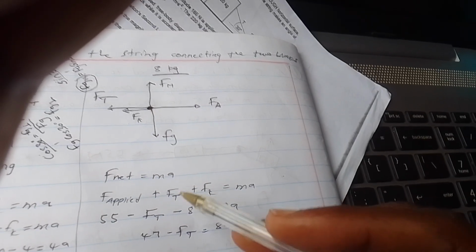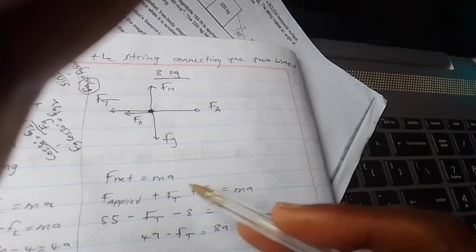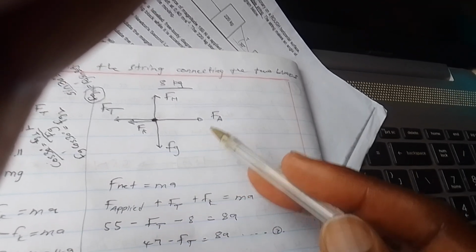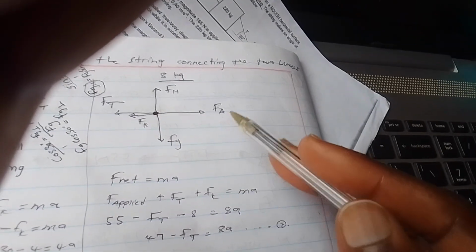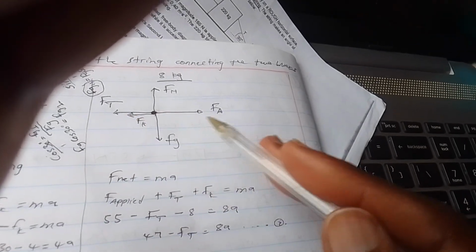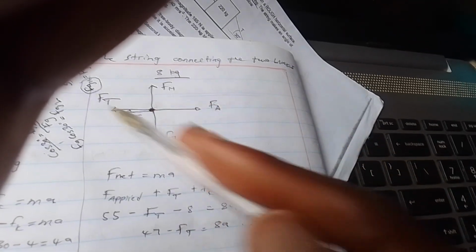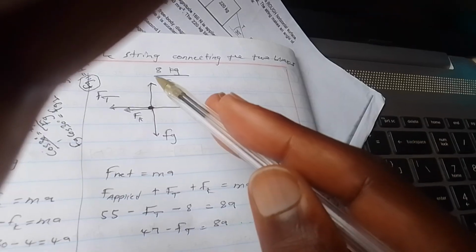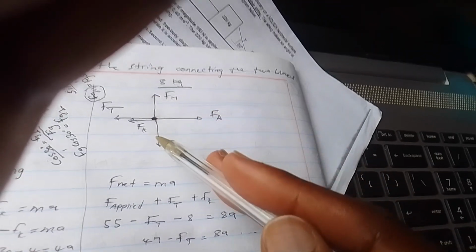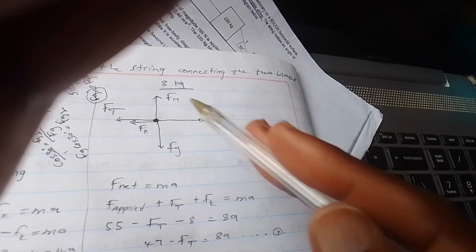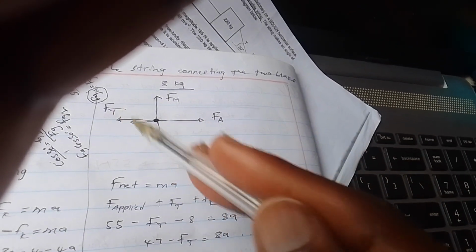These pluses just represent the sum of our forces acting on our horizontal plane. We're looking at our horizontal plane now, not our vertical plane, because the forces that we are looking for are on our horizontal plane.